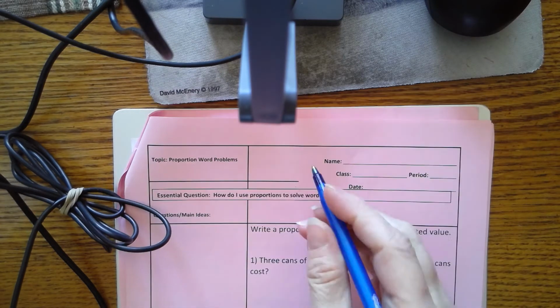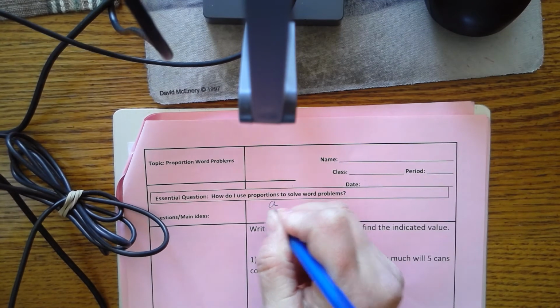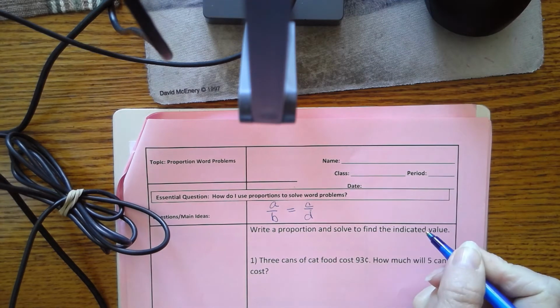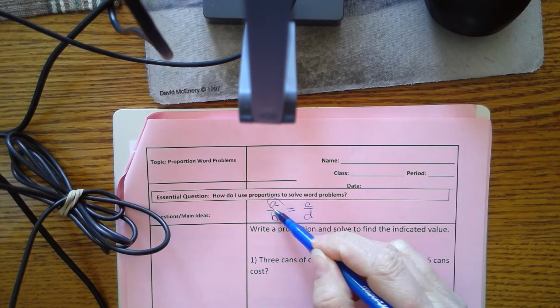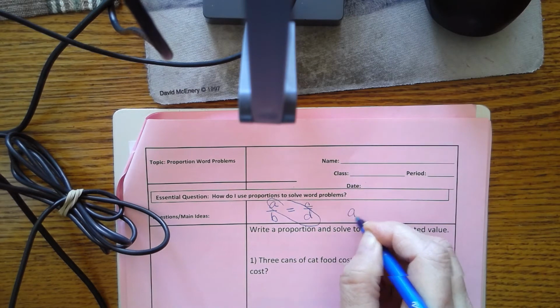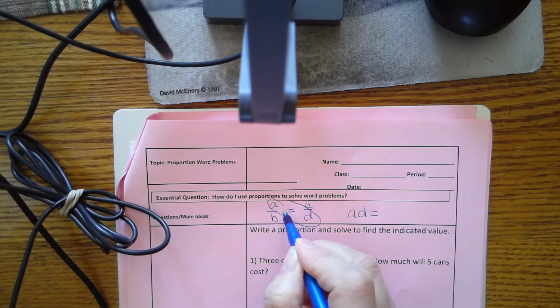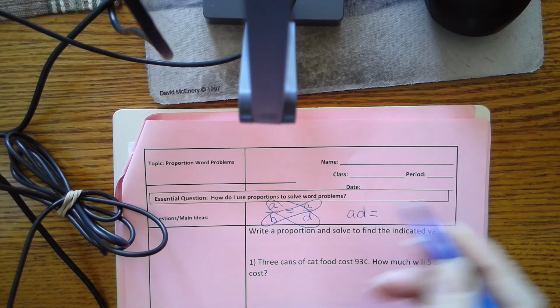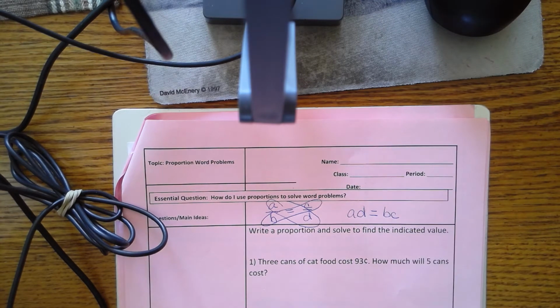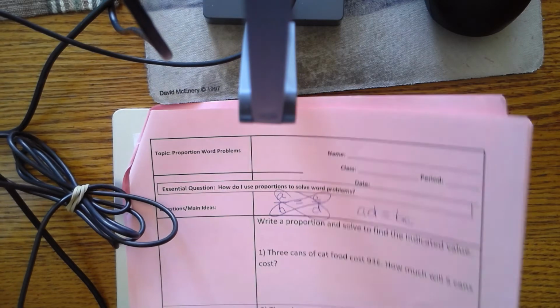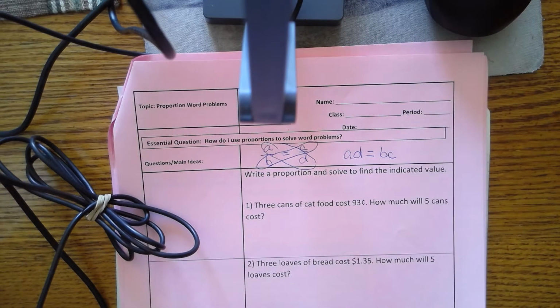So just a reminder that a proportion is when you have a fraction equal to a fraction. And to solve a proportion, we cross multiply. And when we cross multiply, it becomes an equation, not a fraction. So we get AD equals BC, and that'll become an equation like you learned how to solve in Algebra 1. All right, when you're doing these real life problems, what's important to remember is that you want to keep the same information in the same place.